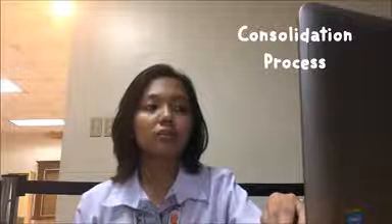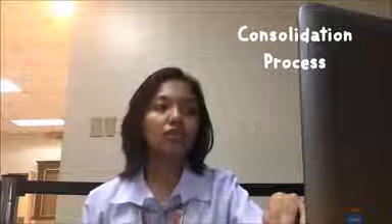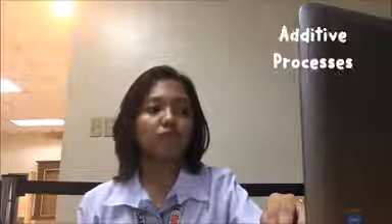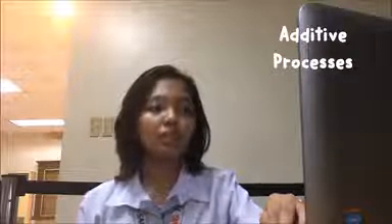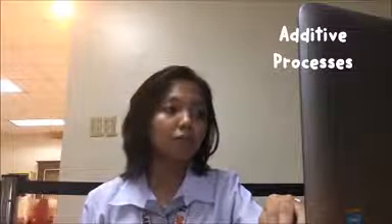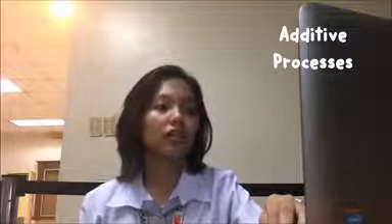Consolidation processes, processes in joining discrete pieces of material. Additive processes, a new grouping of processes that create a desired shape by the incremental addition of material in a layer-by-layer fashion. Prototypes. Prototypes provide a physical representation of the product that can be used to assess a designer's success in achieving a part's form, fit, and function.